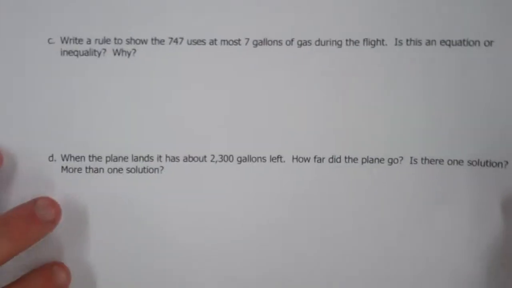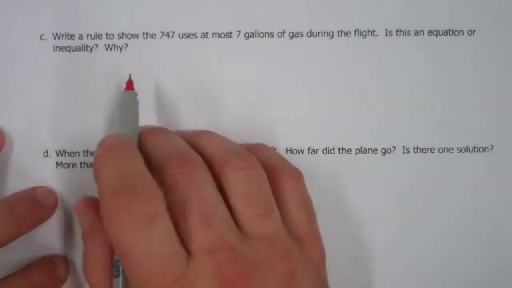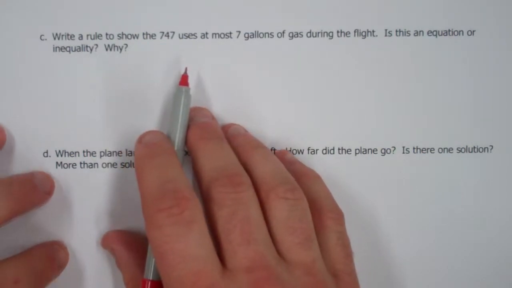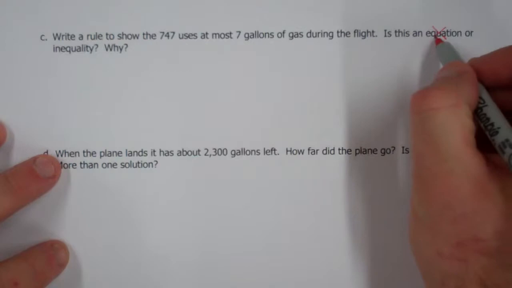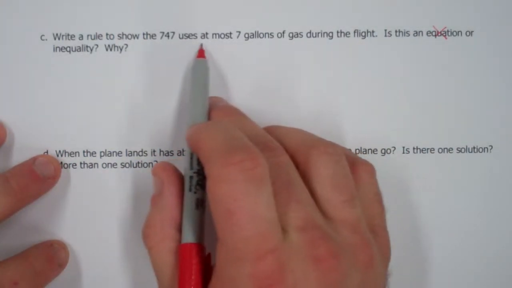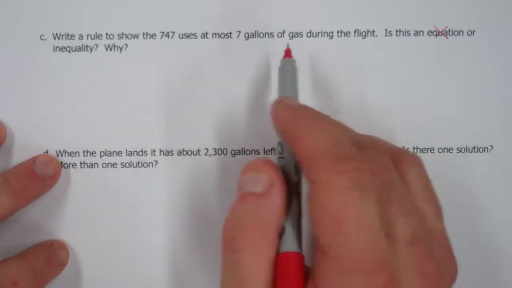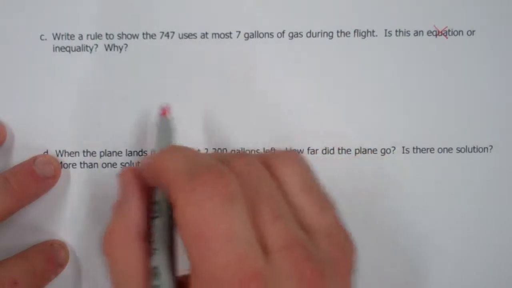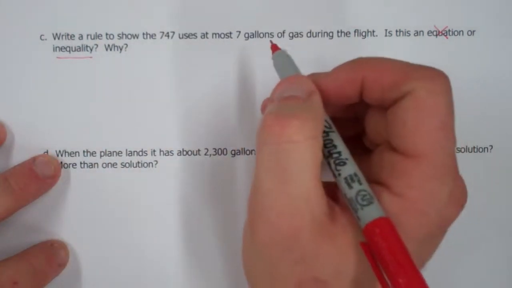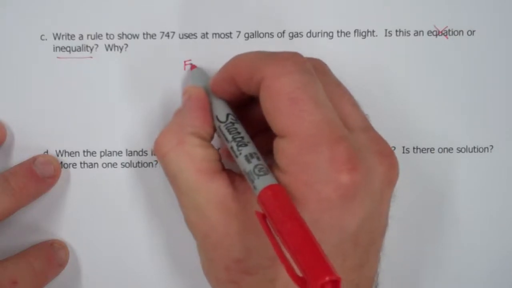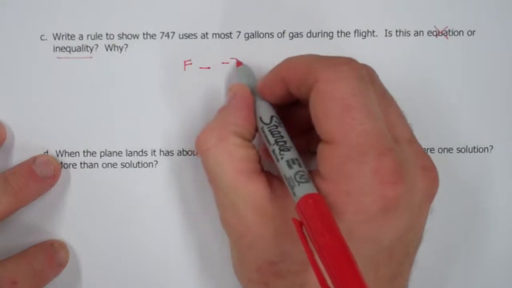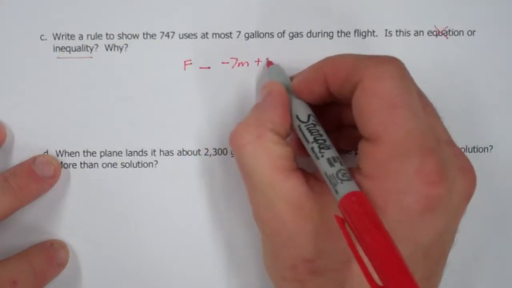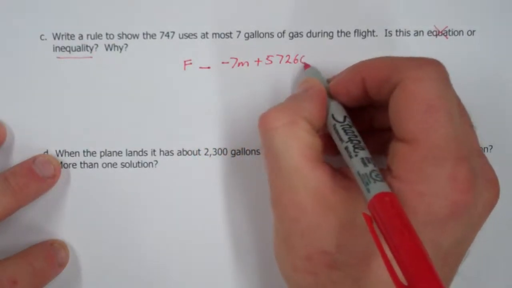We've got another part of this. We're going to write a rule here to show that the 747 uses at most 7 gallons during the flight. Is this an equation? No, the words at most tell me you could use at most 7 gallons of gas, and it's definitely an inequality. So we'll do F. We know it could be equal to, and we've got negative 7m plus 57,260.